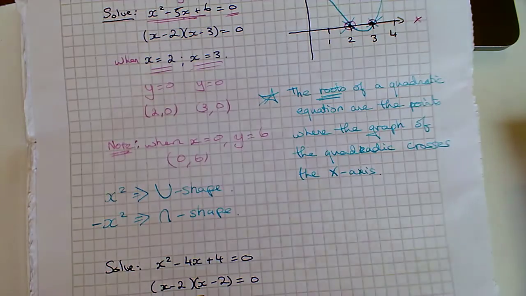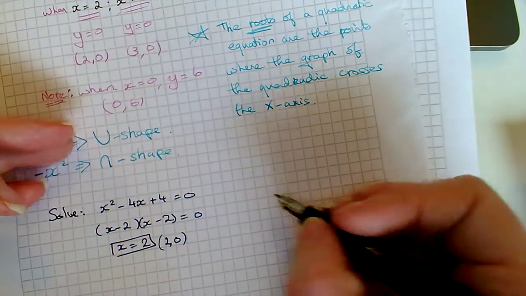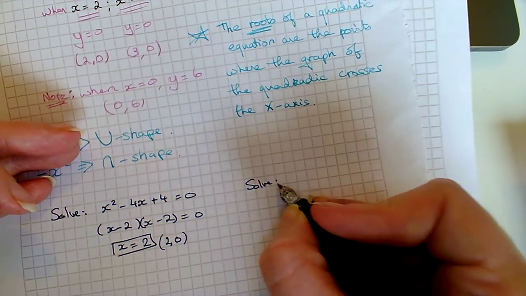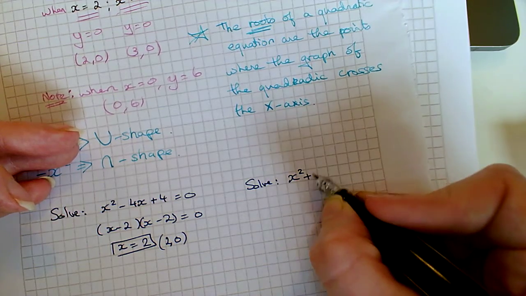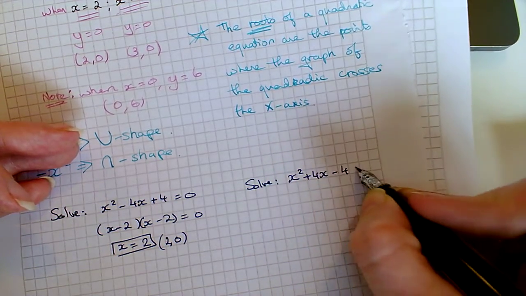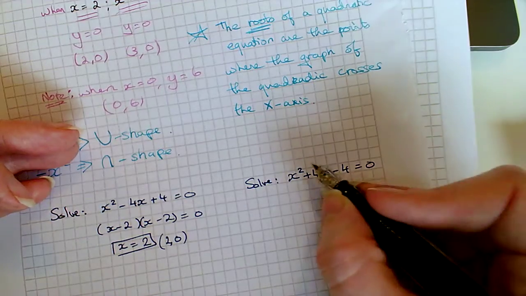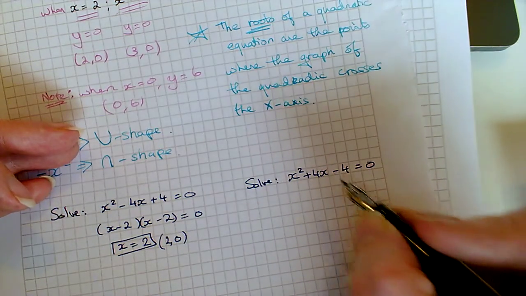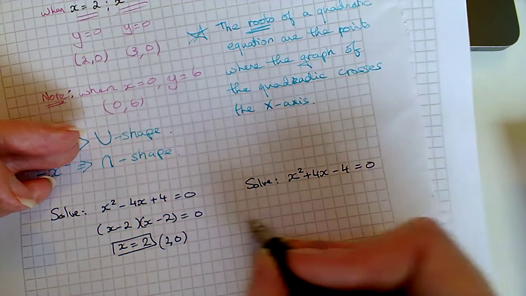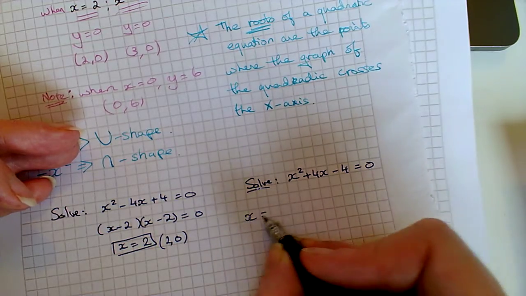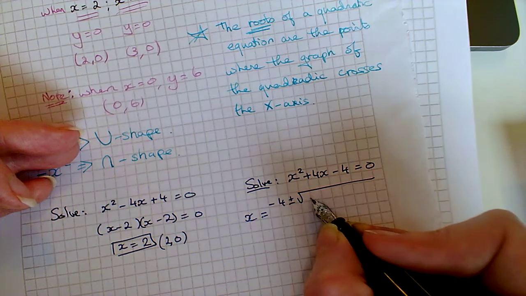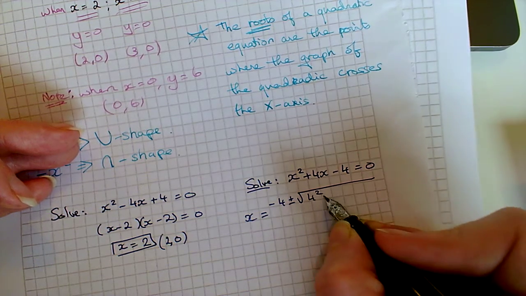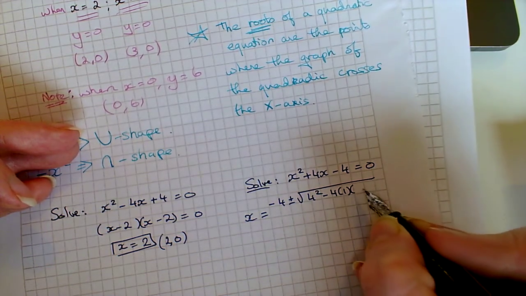And what does that look like? Well, if I try to solve something like this, x squared plus 4x minus 4 equal to 0. Okay, there are no two numbers that will add to give me a plus 4 and multiply to give me a minus 4. So we might try our minus b formula: minus 4 plus or minus the square root of b squared minus 4a.